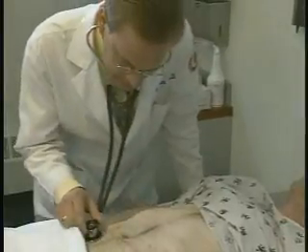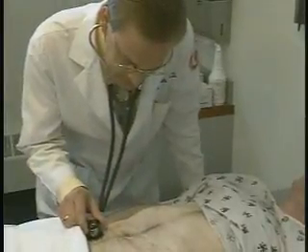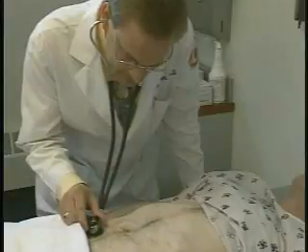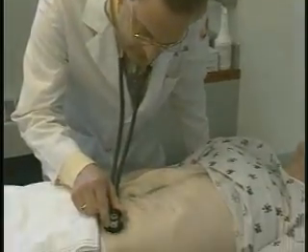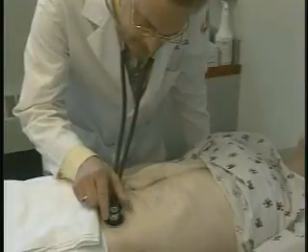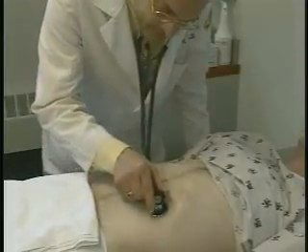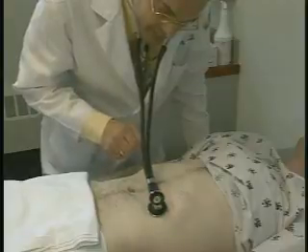Now I'm moving to the right lower quadrant. In the left lower quadrant. In the left upper quadrant.